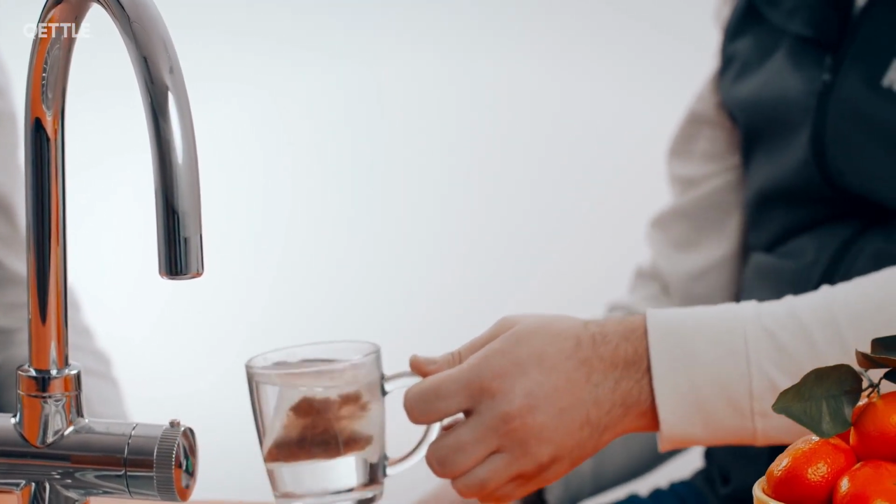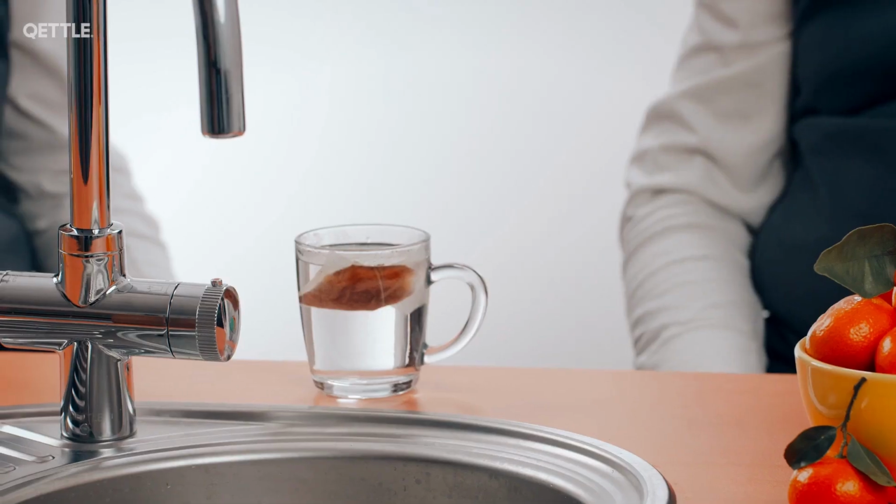Bag in. Yeah, tea bag in, let it brew, give it a stir, and yeah, job done. Brilliant, thanks.